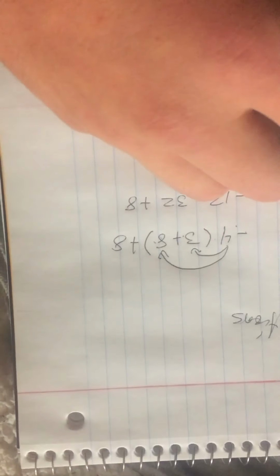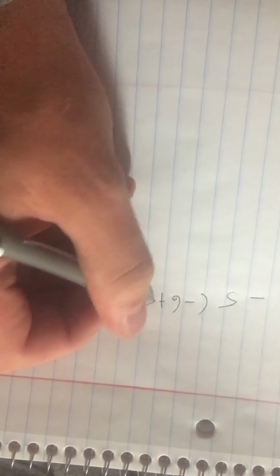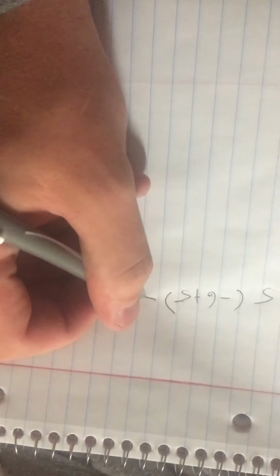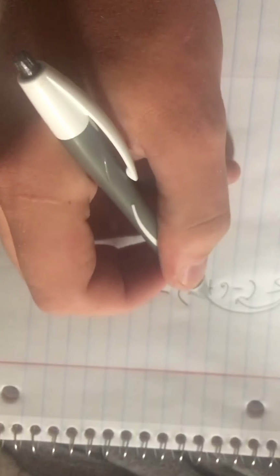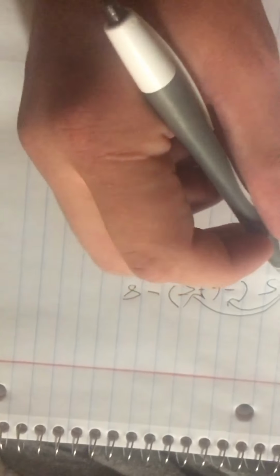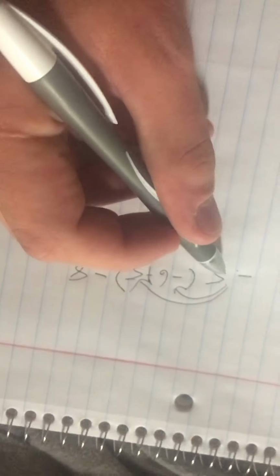Alright. Next, we're going to try a harder equation, which is negative 5 in parentheses, negative 6 plus 5, in parentheses, minus 8. Multiply that in there. Negative 5 times a negative 6, a negative times a negative equals a positive, right?